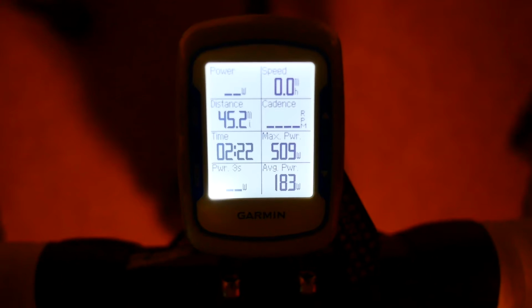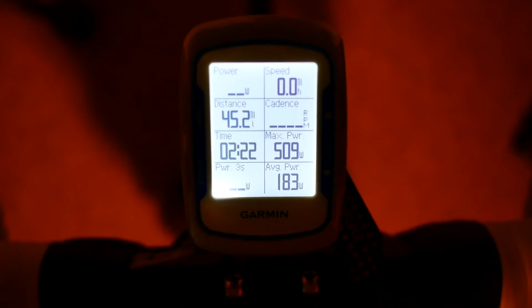Now, just below that, I have ride time. So pretty much how long I've been out on the ride. I like to have this data field on there because, obviously, I want to know how long I've been out on the bike. And it's also really good for when you're doing interval work. You can specifically hit certain intervals depending on time. So I like to have that one on there.